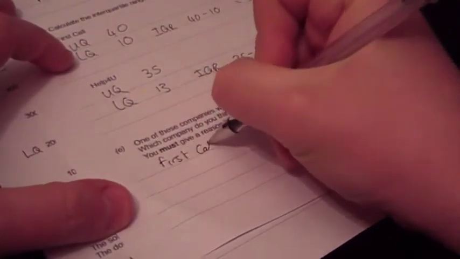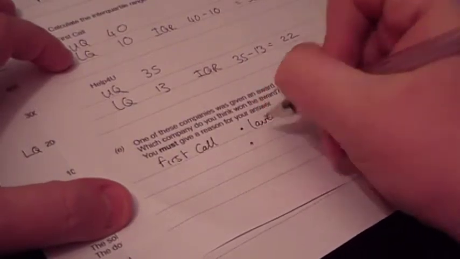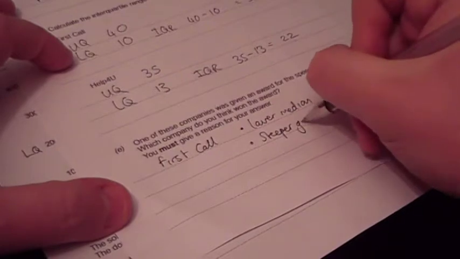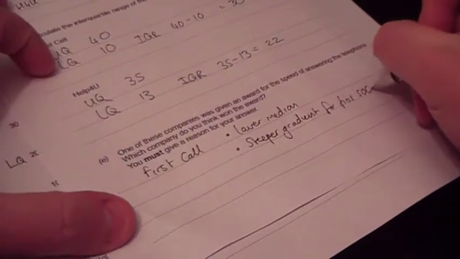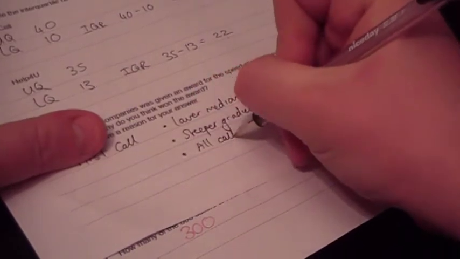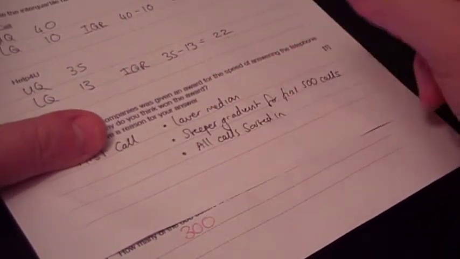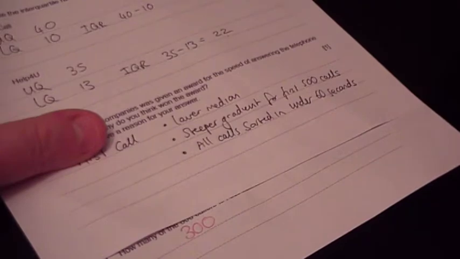And my reason is going to be either they have a lower median, or they have a steeper gradient for the first 500 calls. What else did we say? And yeah, they answer all calls in under 60 seconds. Any one of those 3 bullet points will be fine. And that's the paper complete.